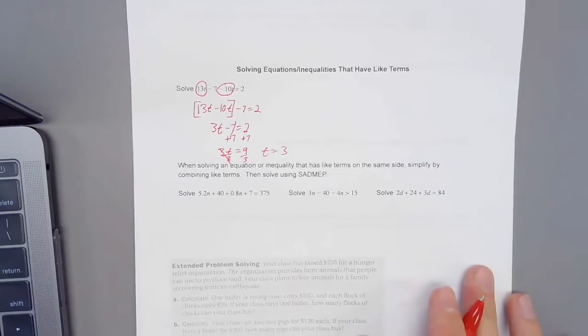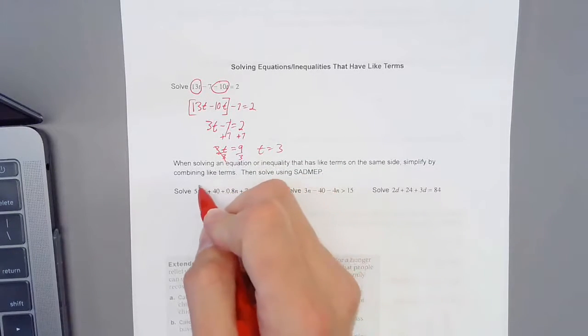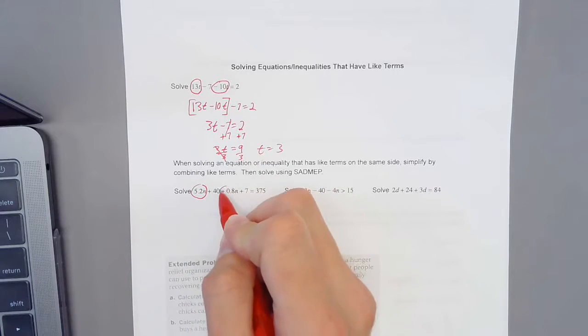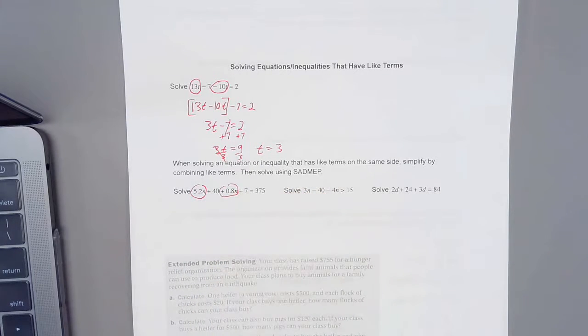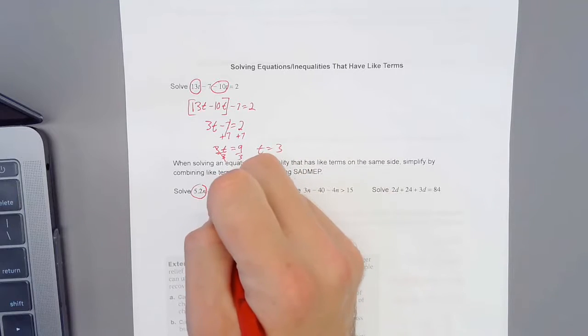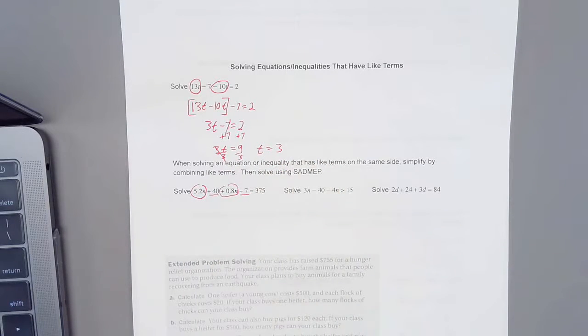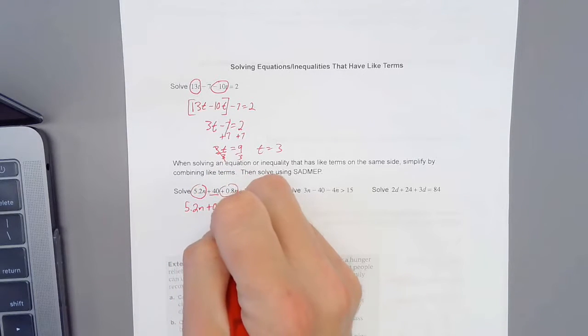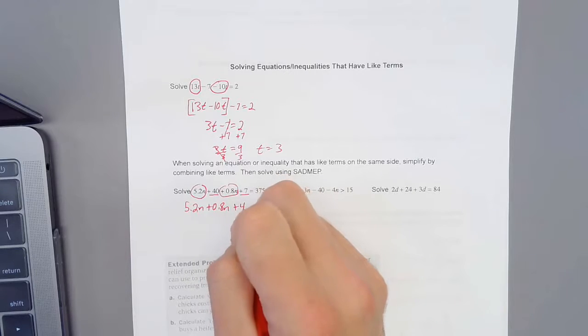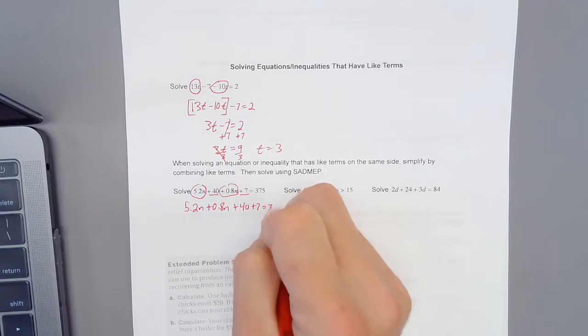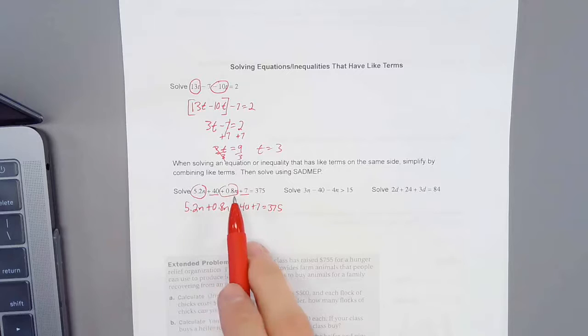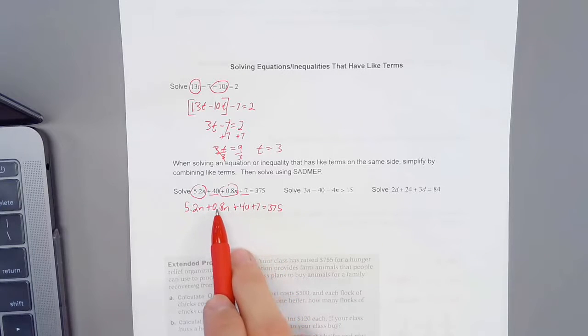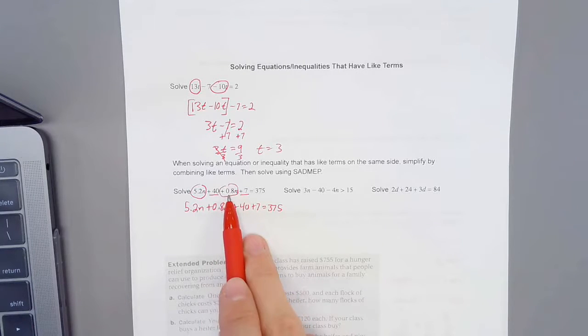So here I have an n and an n. I also have numbers without n's and numbers without n's. So I have two groups of like terms. I could, if I wanted to, rewrite it for clarity's sake: the n's next to each other, the non-n's next to each other. The sign in front of the number goes with the number. So that plus 0.8n, that plus sign comes with it.